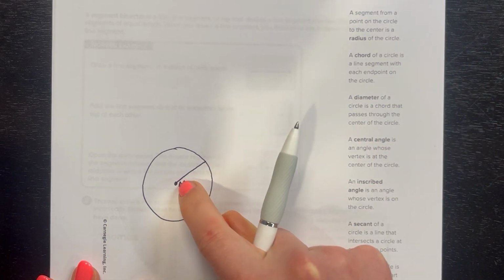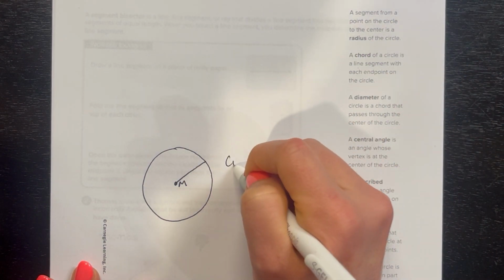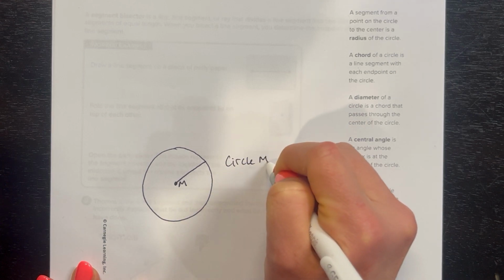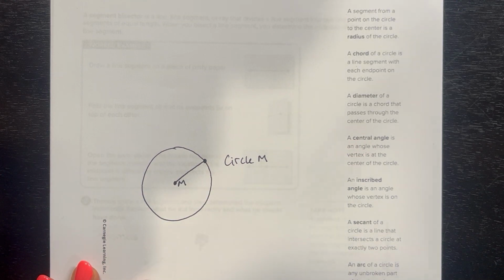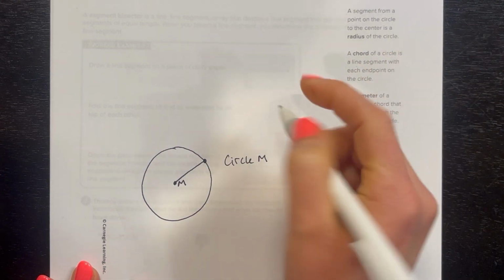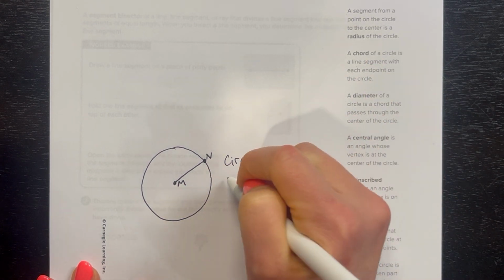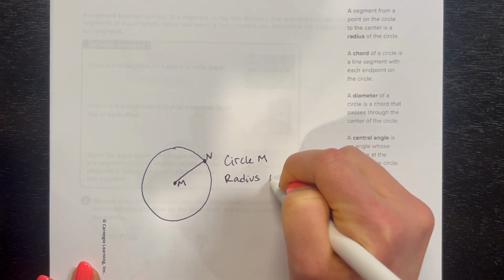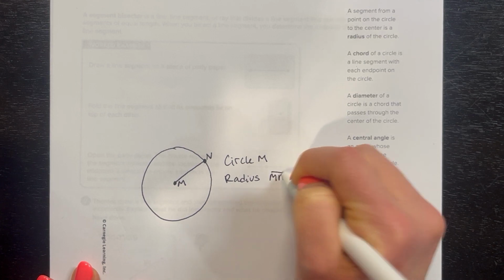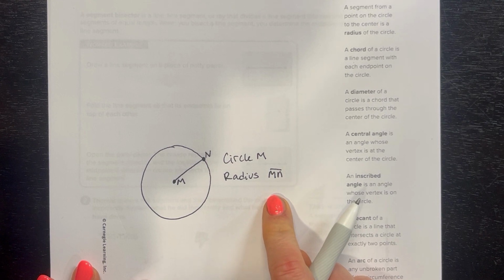And in order to notate this particular radius, I need another letter for this. So I'm just going to come up with letter N. So this is a radius, and I'm calling it MN, and I put a line on top of it to show that it's a segment.